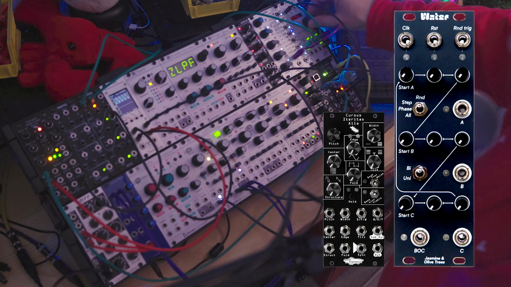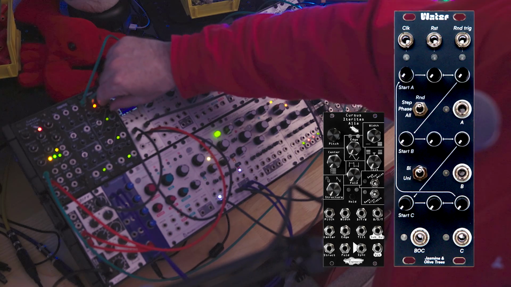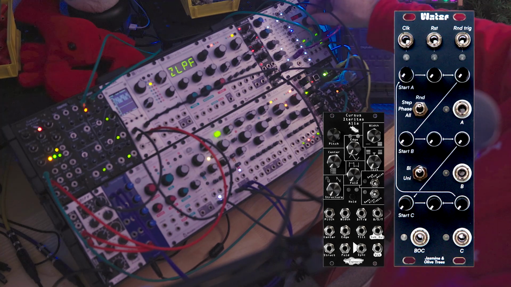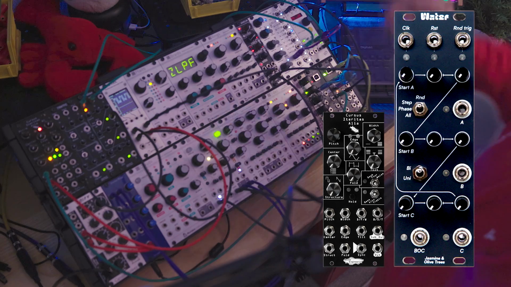We can change this to anything we want. Here's 16th notes. Or we could do some kind of Euclidean thing. Whatever you want.